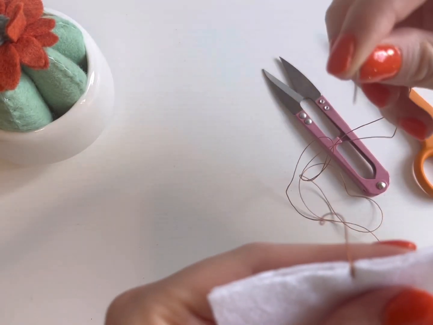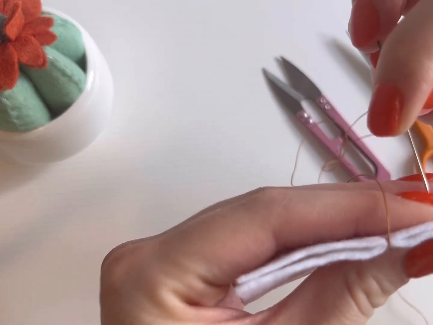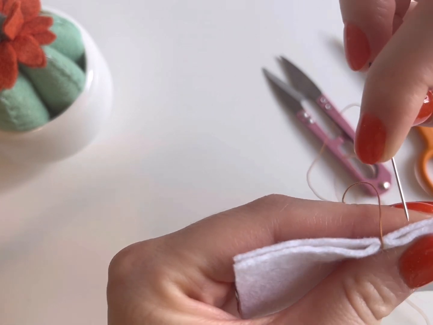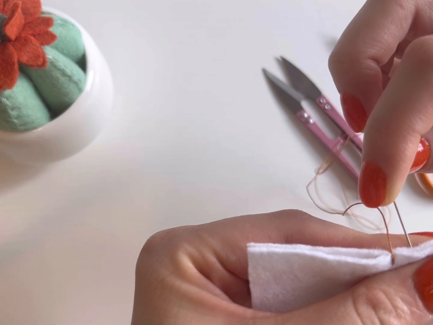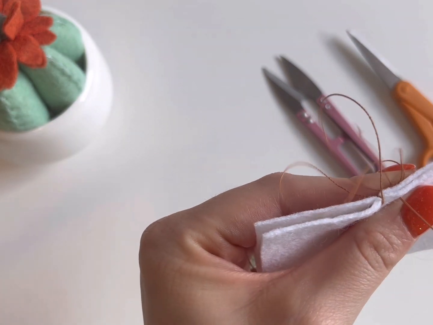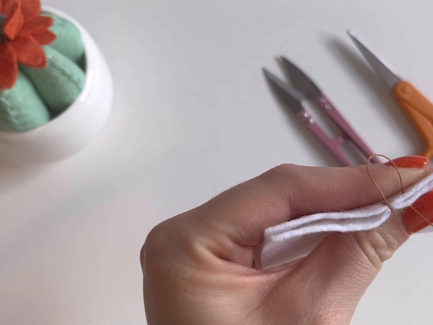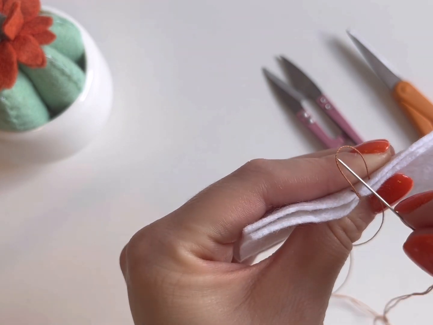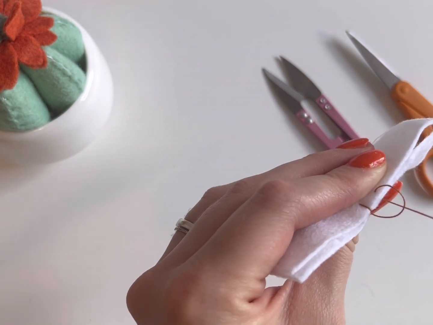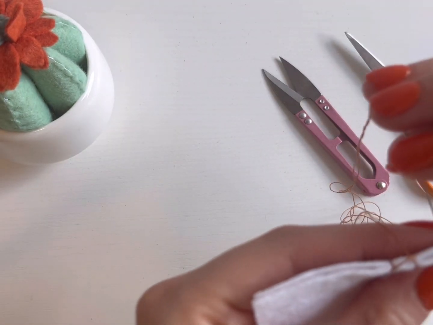Second stitch, you're going to hold your fabric, take your needle, go from back to front. We're going to do about 1/4 of an inch away. Pull. Once you have about an inch loop, you're going to take your needle and go through the loop and then pull tight. Now you're going to do it again.